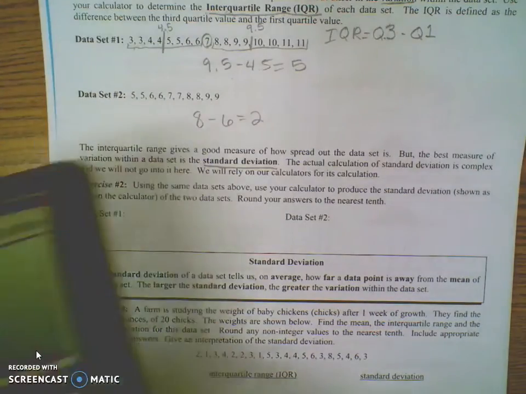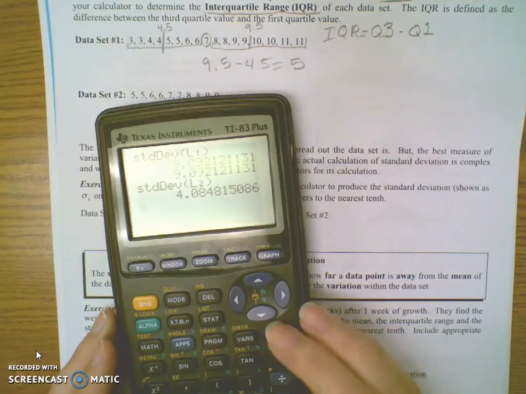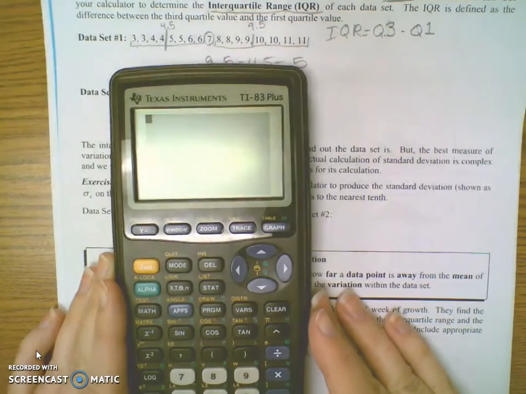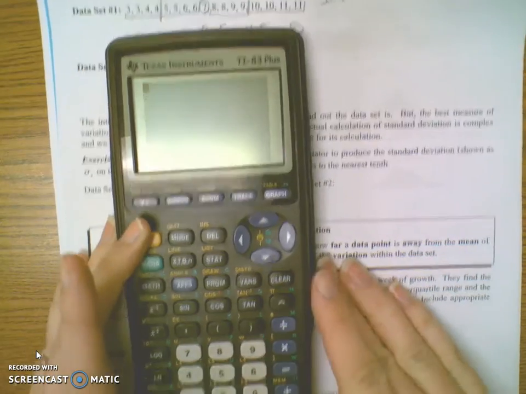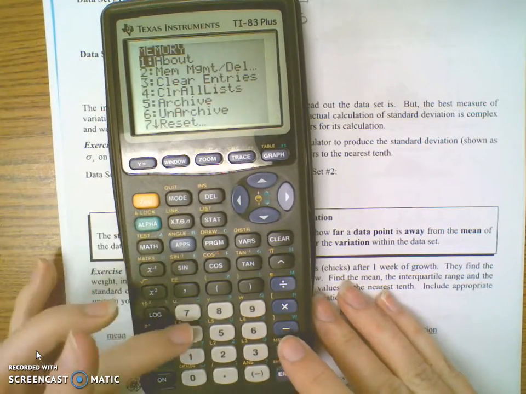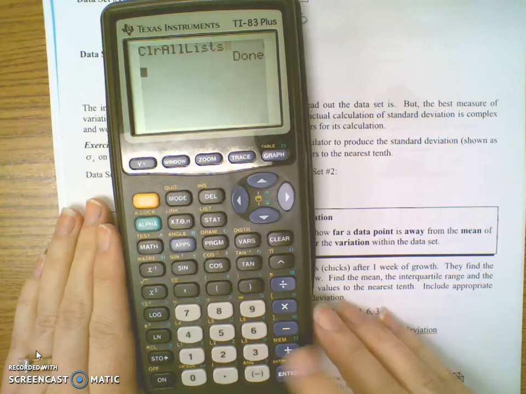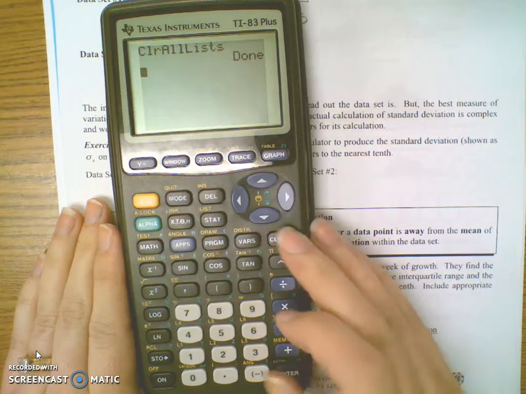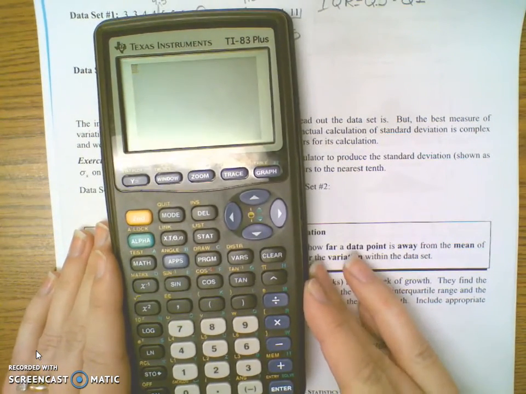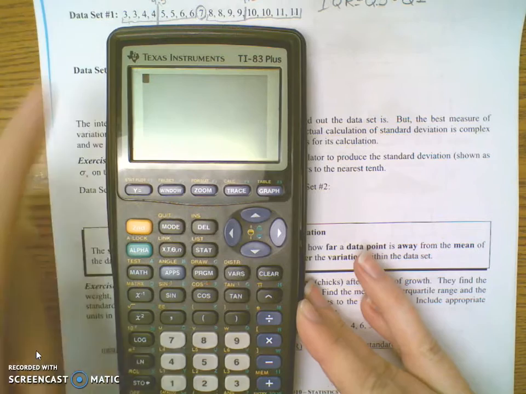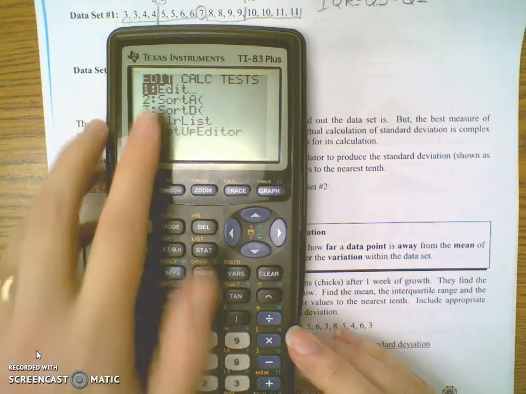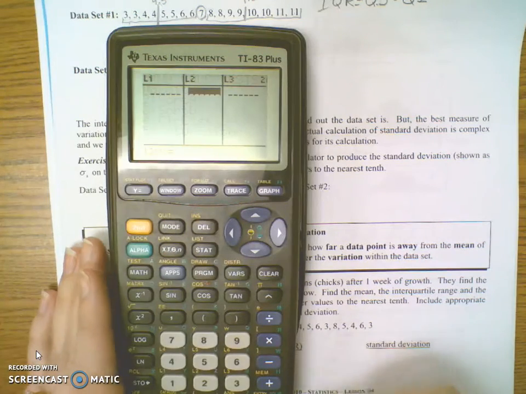So go ahead and grab your graphing calculator, and if it's not on, turn it on. And then you are going to clear out your list so that we can put a new list in. To clear out your list, it's going to be second, memory, 4 is clear all lists, and push enter, and then it tells you that it's done. Okay, so first we're going to put in our list for our data set. So there's our list right up here, and I'm going to go to stat, and I want to edit my list. So I just push enter.